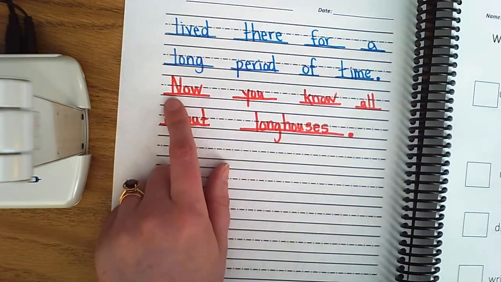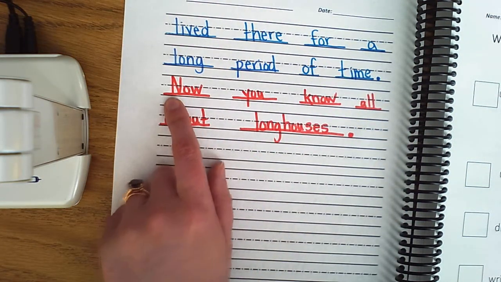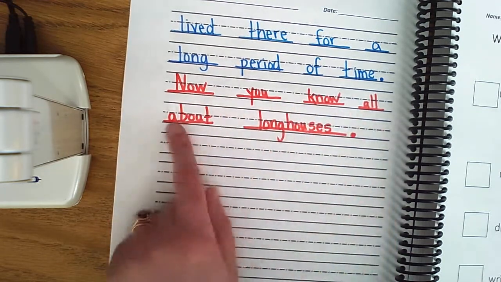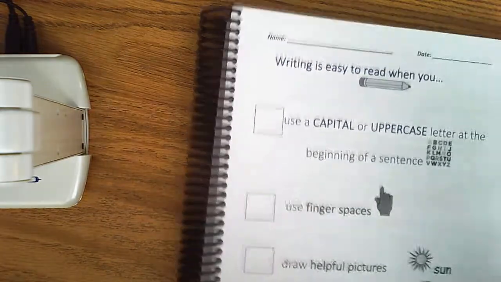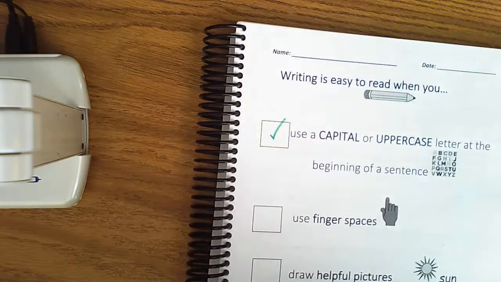Last sentence, uppercase letter at the beginning of my sentence with that uppercase N. The rest are lowercase. Yes, I did it. So now I can go ahead and give myself a nice little check.